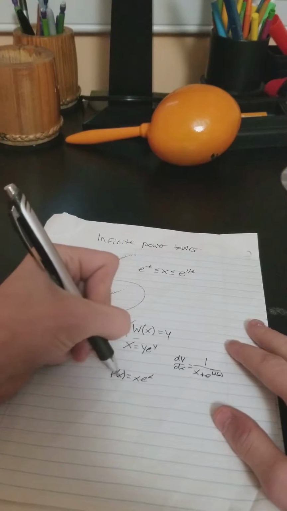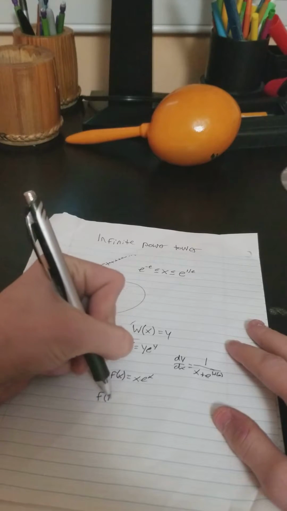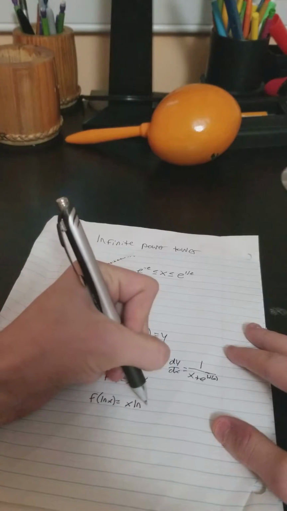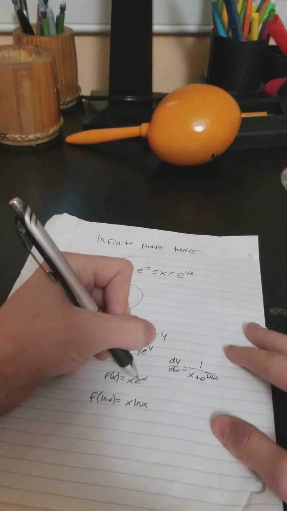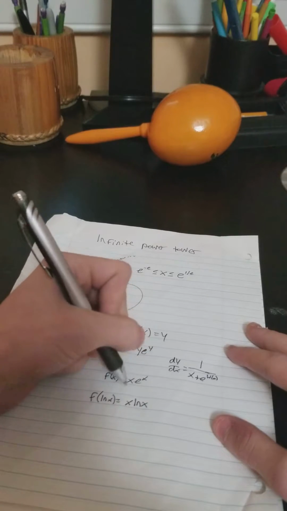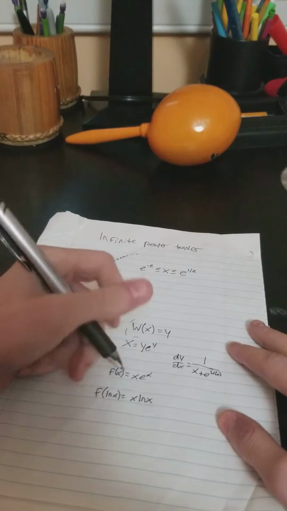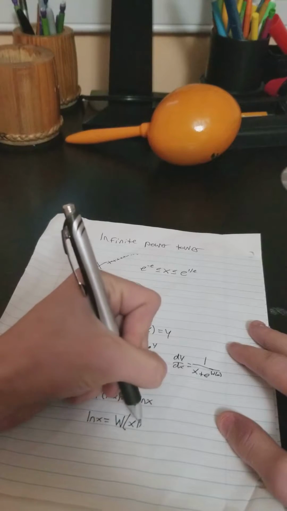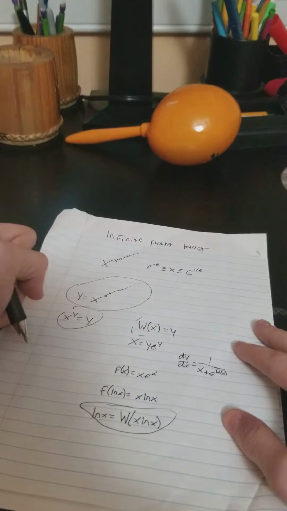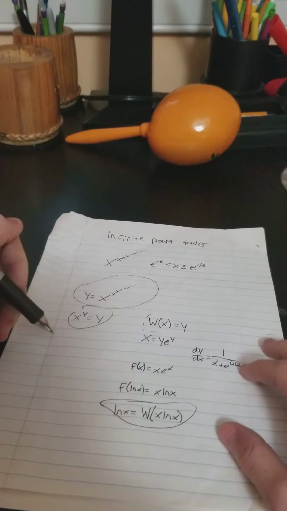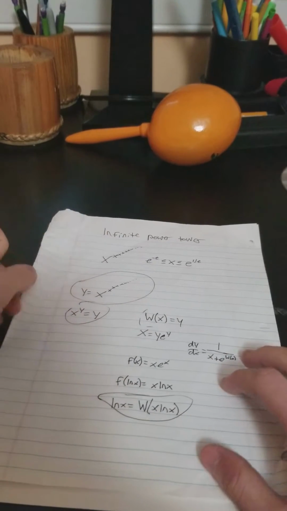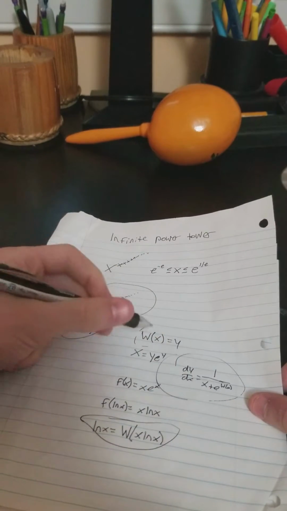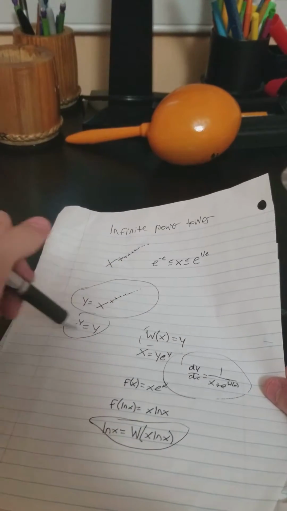Okay, so if I plugged in natural log of x for it, f of natural log of x equals x natural log of x, because natural log of x times e to the natural log of x would be x times natural log of x. And so then, since this is the inverse, if you undo it, the natural log of x is equal to the W of x natural log of x. This is important because it'll help us solve this equation up here and turn it into an actual function that we can use. So these two properties are very important.